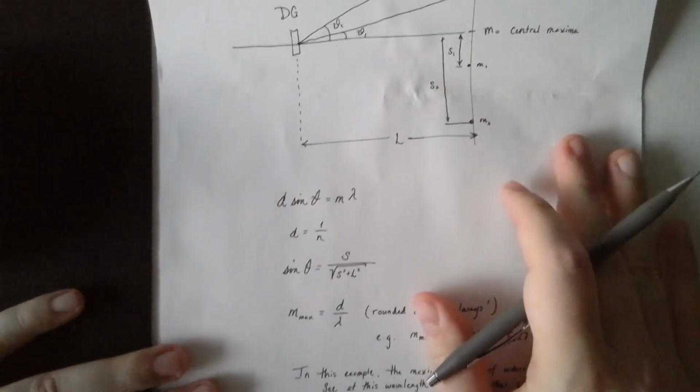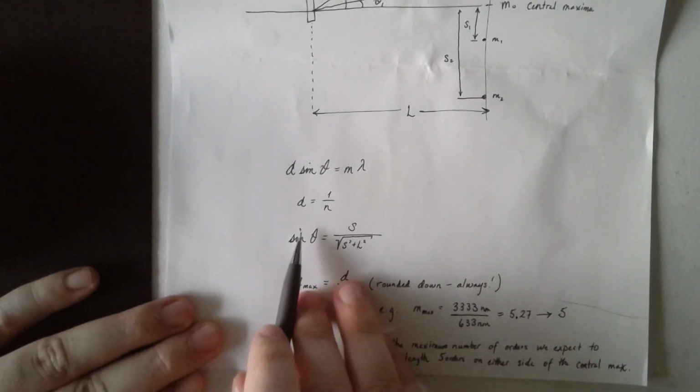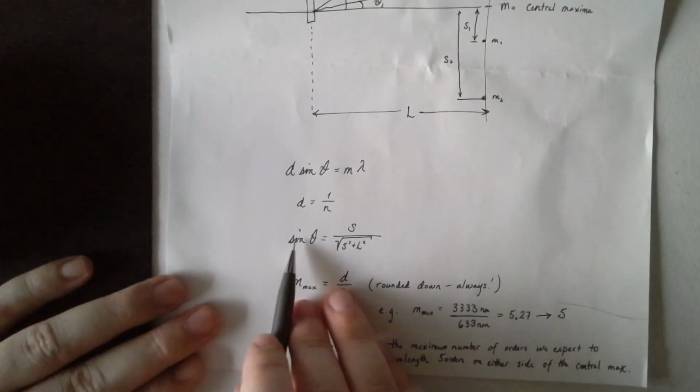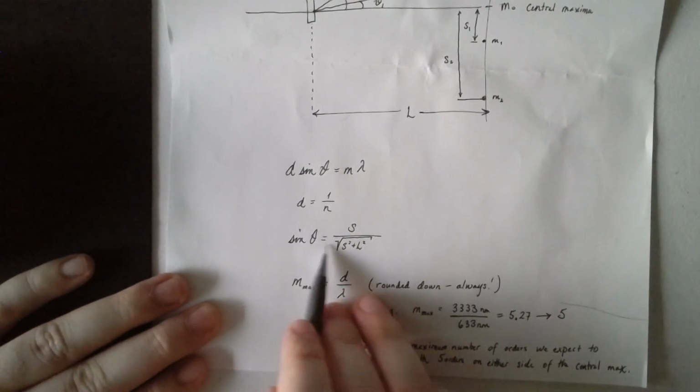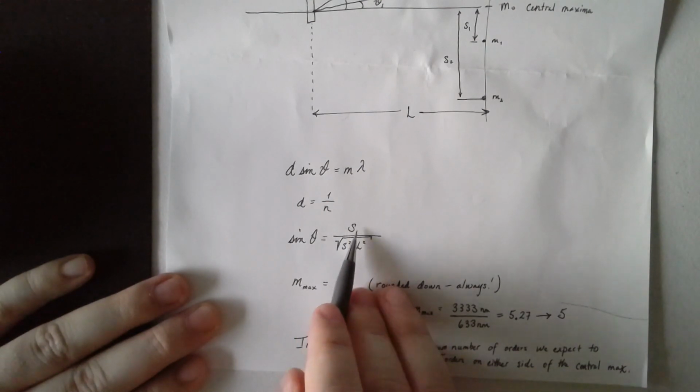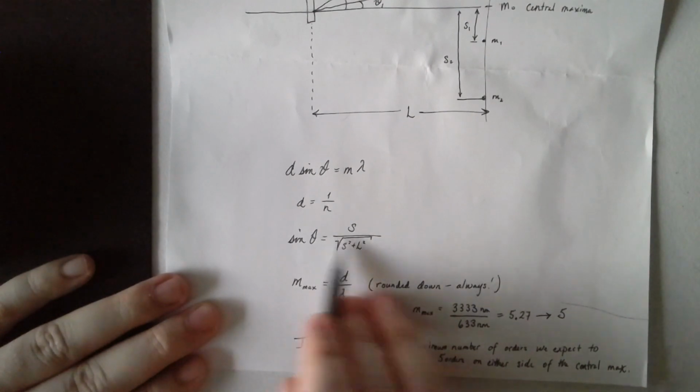Alright, so then to get that angle, you then need to employ some trigonometry in this case. So sine theta by definition is equal to the opposite side of our triangle divided by the hypotenuse, and our hypotenuse is found using Pythagorean's theorem.